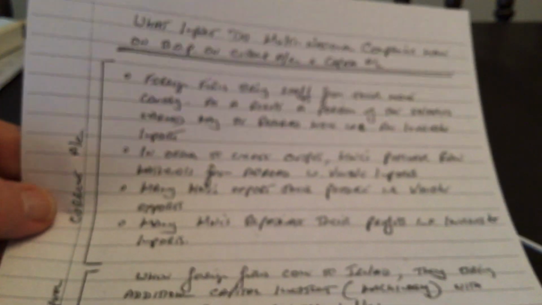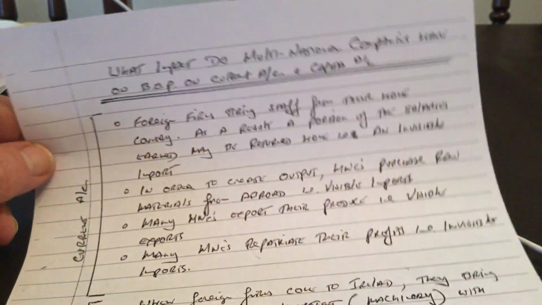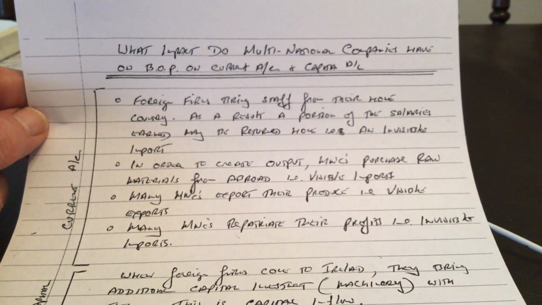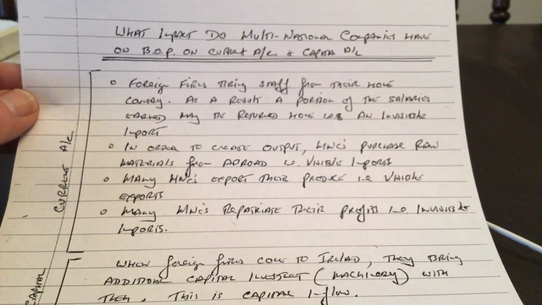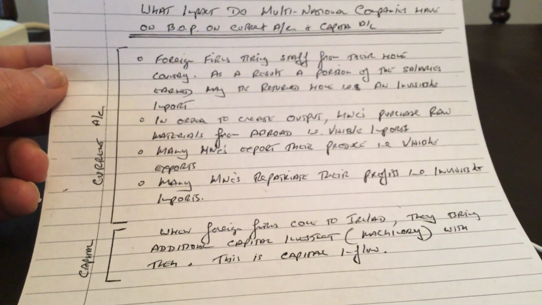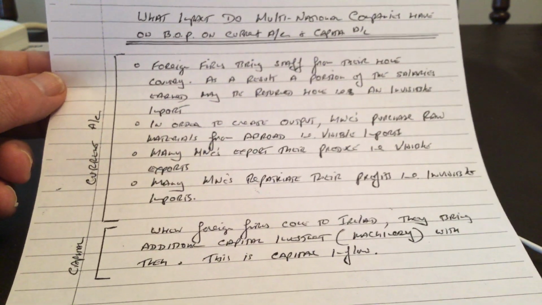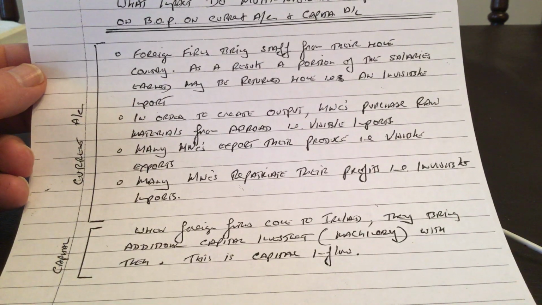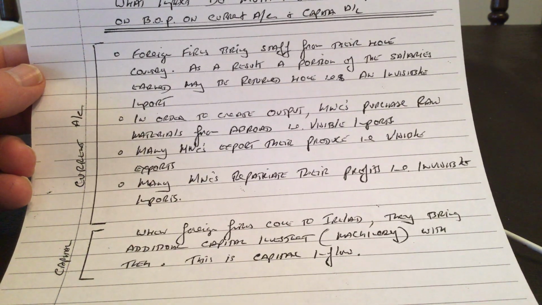And finally, then, what we're going to look at on this segment is what impact do multinational companies have on the balance of payments on the current account and capital account? Now, this is very interesting. So look, the first part is to do with the current, and the last part is to do with the capital. Foreign firms bring staff from their home country to Ireland.